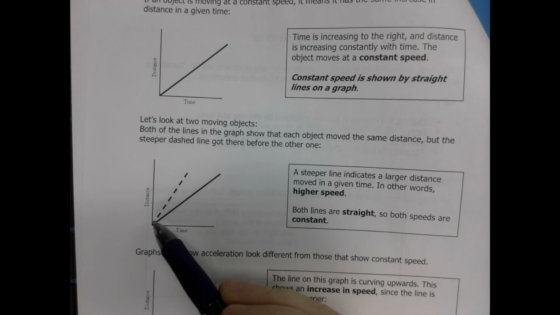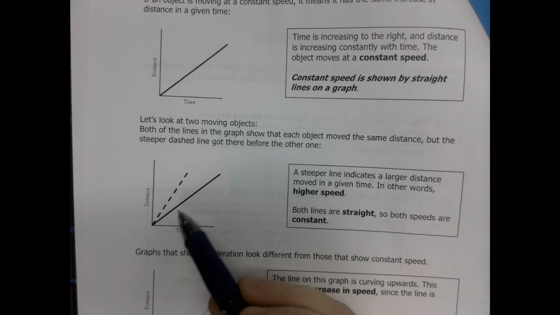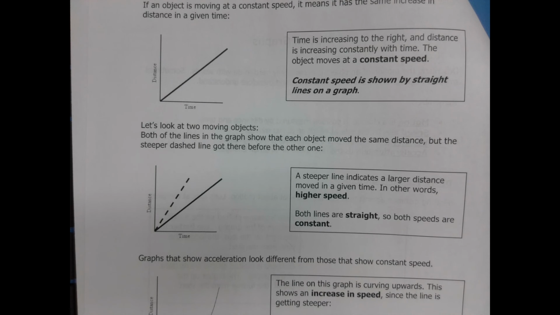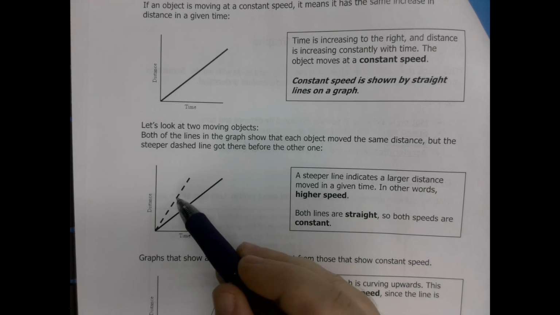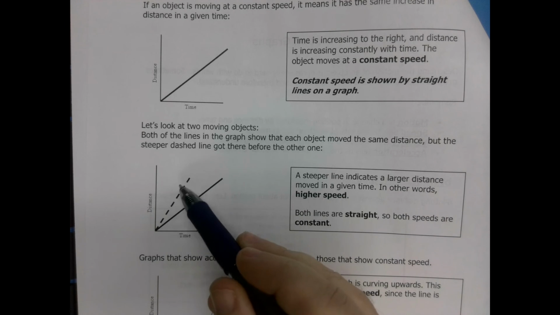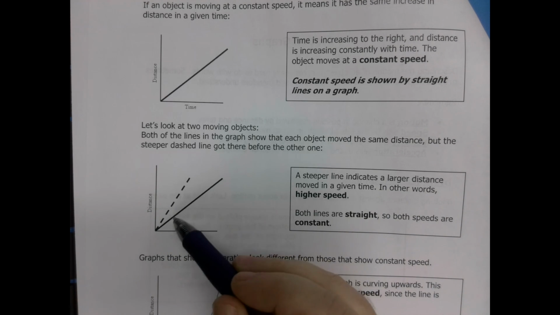And because they're both straight, it means that it's a constant speed. This one is just a faster speed. So this one could be like 80 miles an hour, and this one could be like 50 miles an hour.